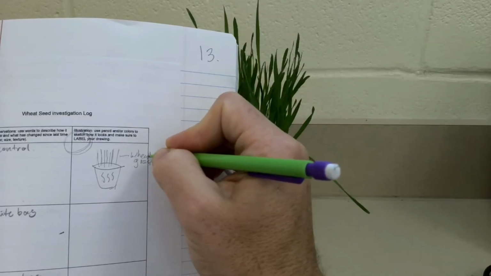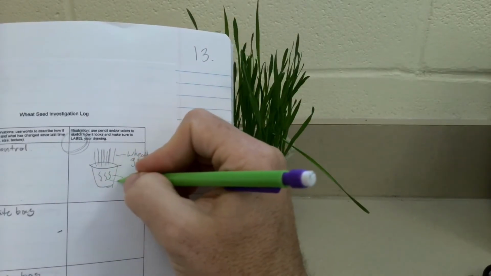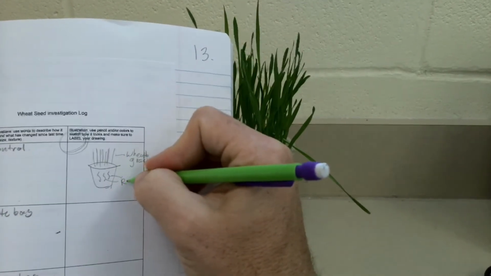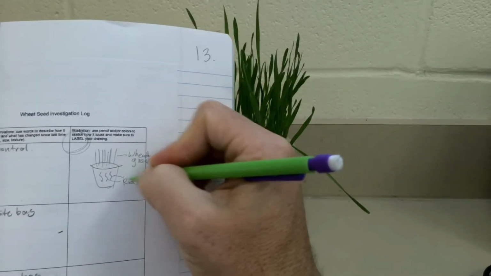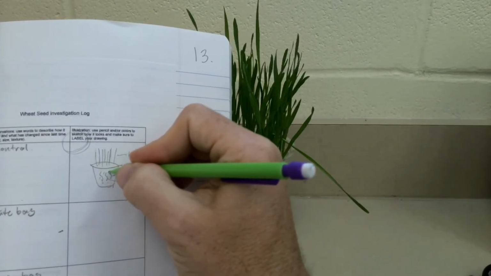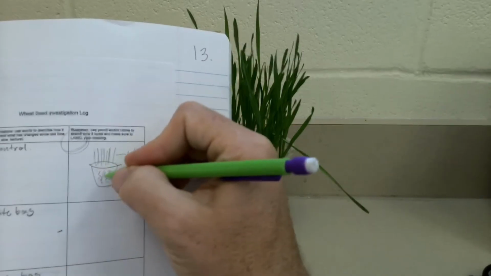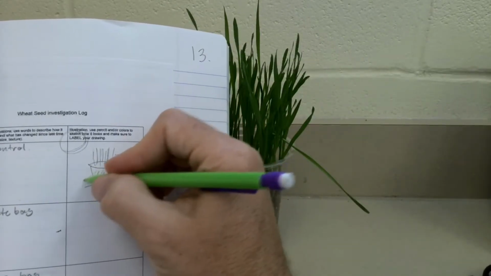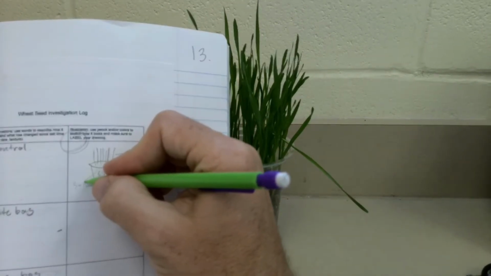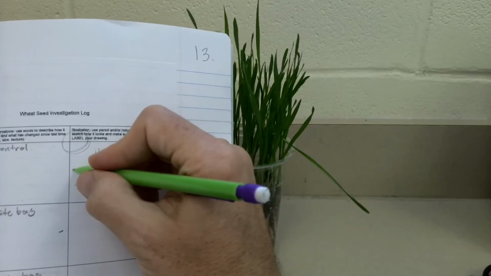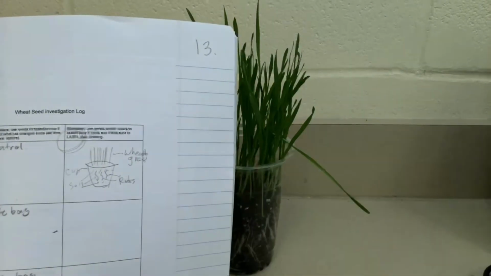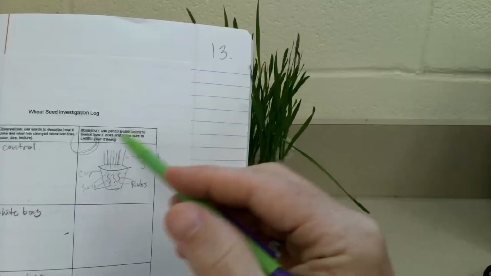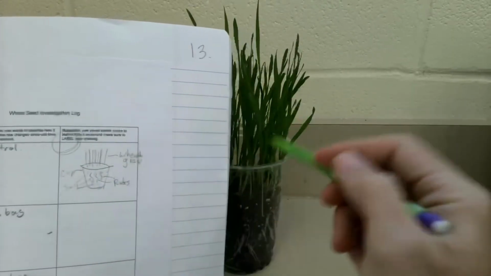wheat grass, these are roots, create some texture and say that that is soil, and the outer layer is the cup. Now this is much more descriptive of what I'm actually seeing.